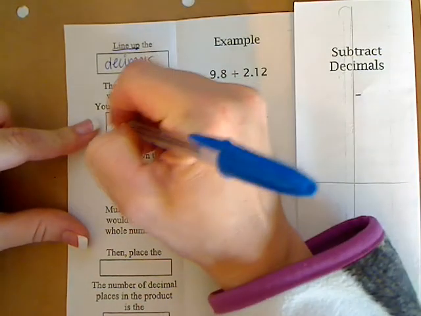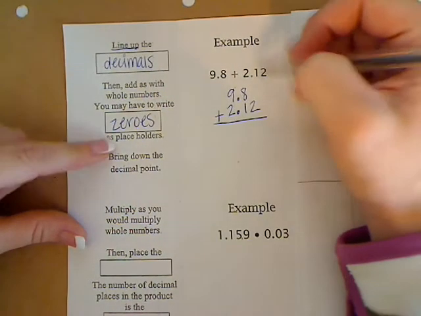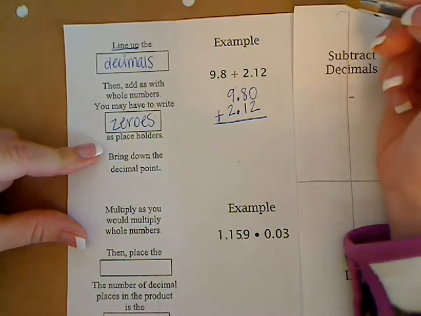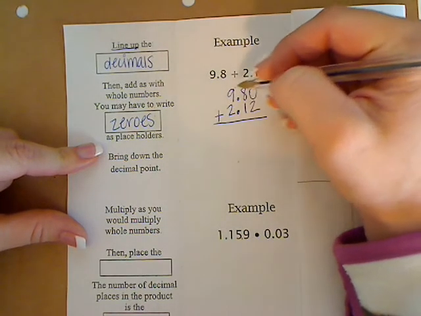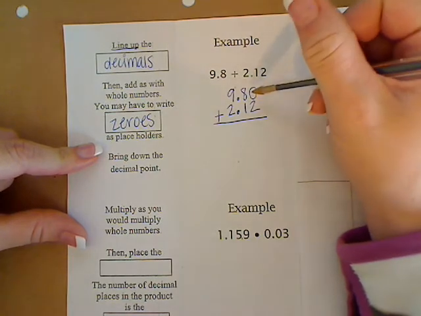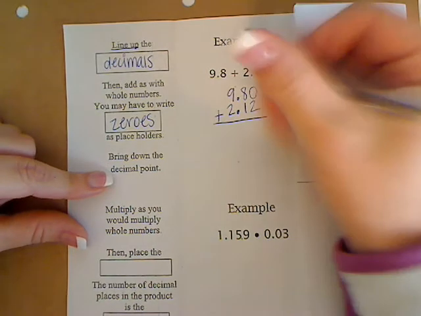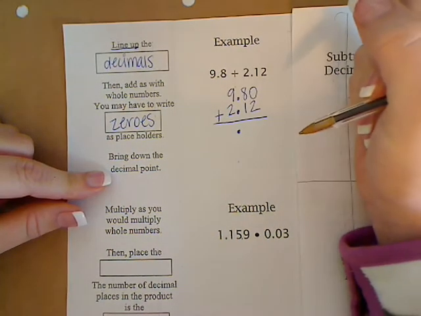You may have to write zeros as placeholders. So what that means is over here, I'm going to add a 0 as a placeholder. It doesn't change the value of 9.8. 9.8 and 9.80 are still the same thing. Now we're just going to bring down the decimal point, straight down to our answer. That way we don't forget where it goes.